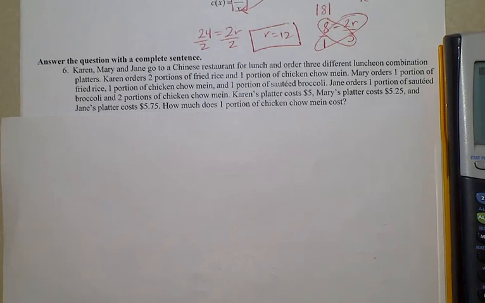Here we go. Karen, Mary, and Jane go to a Chinese restaurant for lunch and order 3 different luncheon combination platters. Karen orders 2 portions of fried rice and 1 portion of chicken chow mein. Mary orders 1 portion of fried rice, 1 portion of chicken chow mein, and 1 portion of sauteed broccoli. Jane orders 1 portion of sauteed broccoli, 2 portions of chicken chow mein. Karen's platter costs $5, Mary's platter costs $5.25, and Jane's platter costs $5.75. How much does 1 portion of chicken chow mein cost?